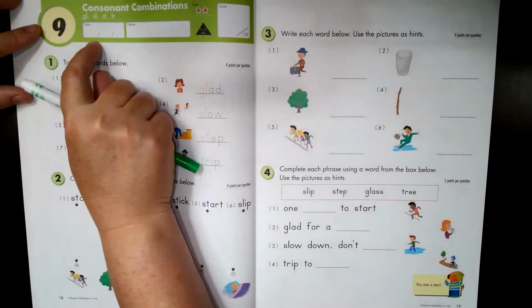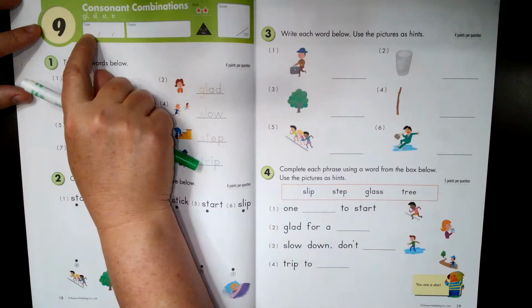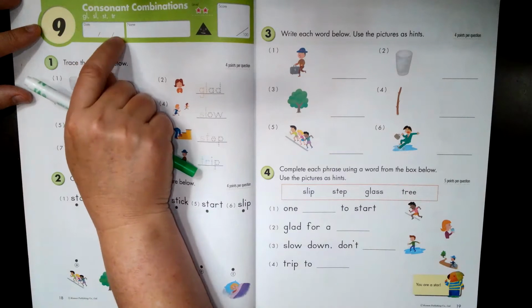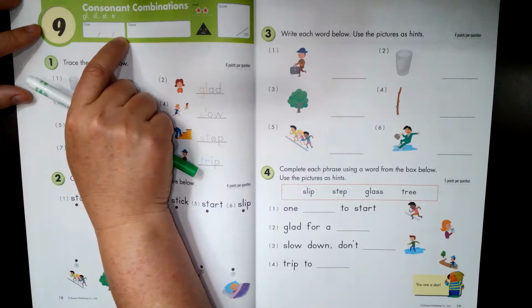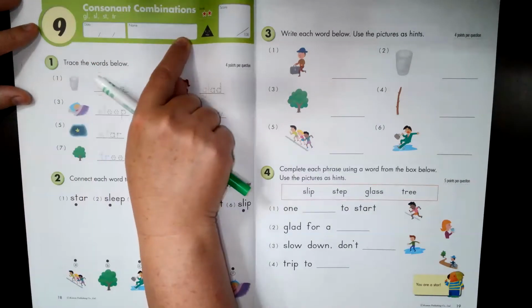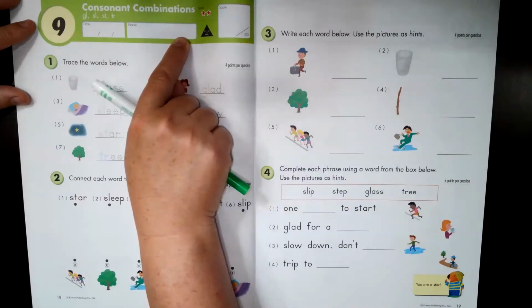Do you know what today is? What's your month? Write the number. What's your day? Write the number. What's your year? Write the 2 digits that represent our year. Don't forget to practice your beautiful handwriting for your name right here.